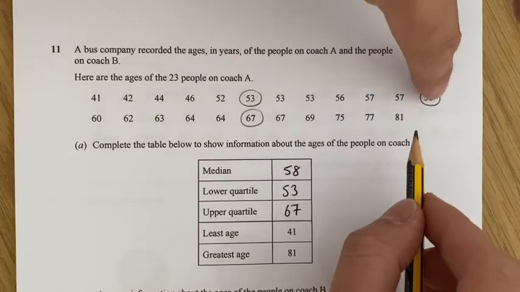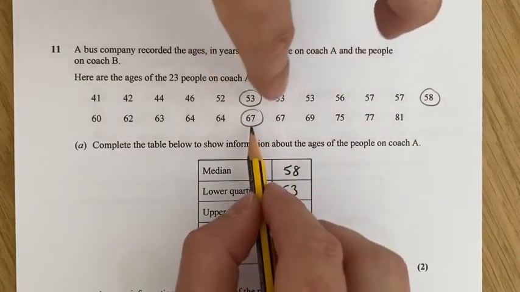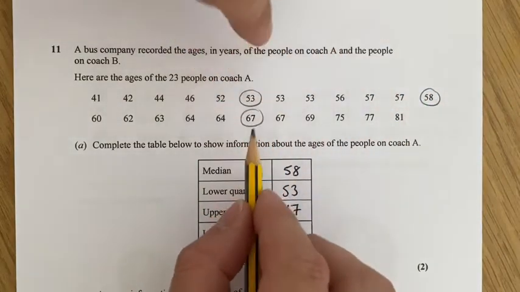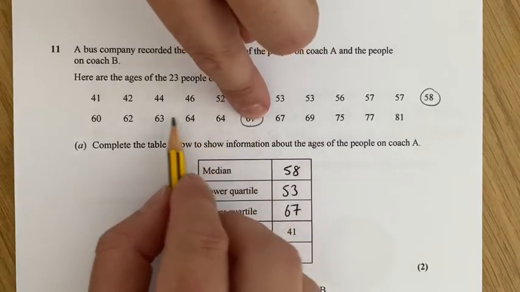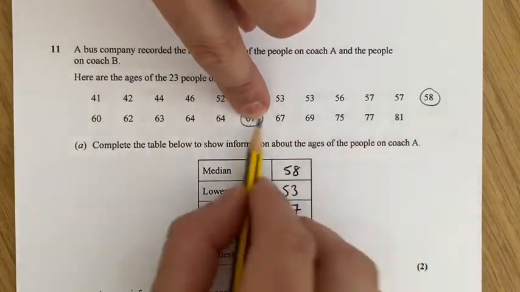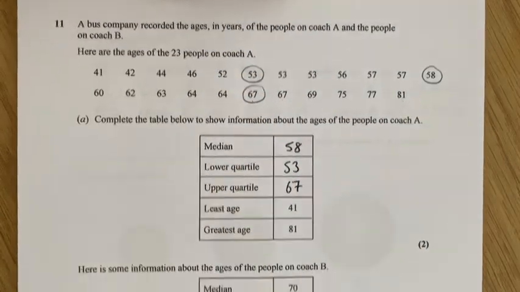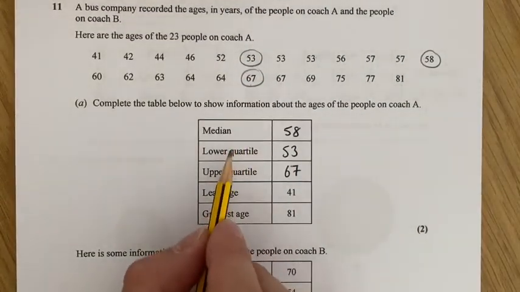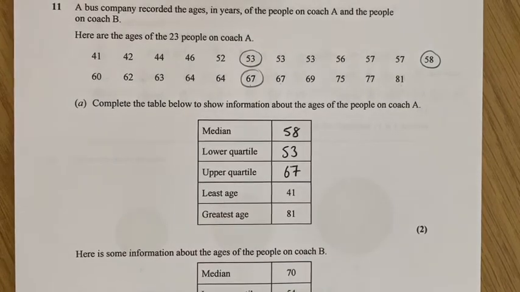So if we're going from the median to what is the upper quartile, 1, 2, 3, 4, 5 before it, 1, 2, 3, 4, 5 after. It's bang in the middle. So those are our values: median, lower quartile and upper quartile.